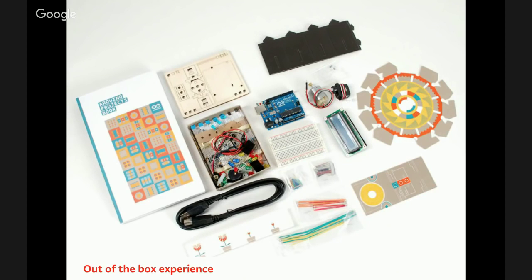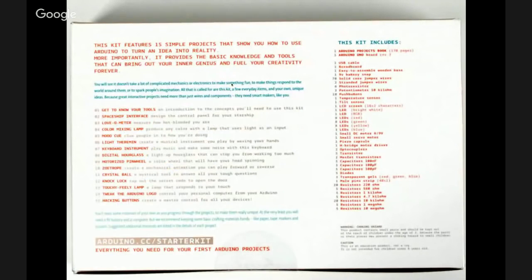Again, the out-of-the-box experience is very important, because you open the box, that is the book, you lift the book, the parts are arranged in little boxes. So this is what you find in the kit. Again, we try to create a path for people to go from zero to making something that works, introducing a different aspect of microcontroller programming for every step.